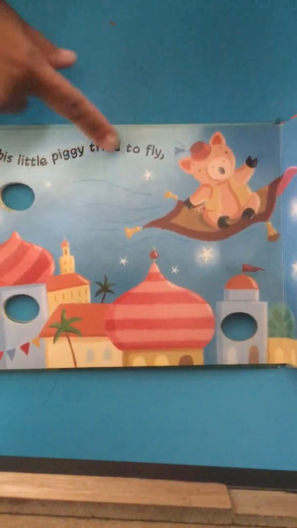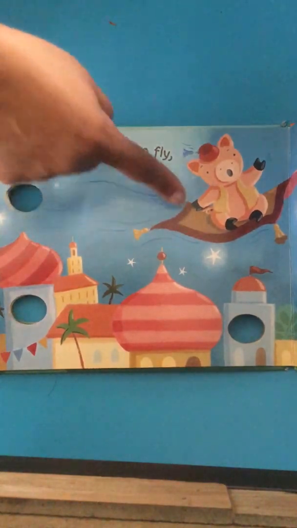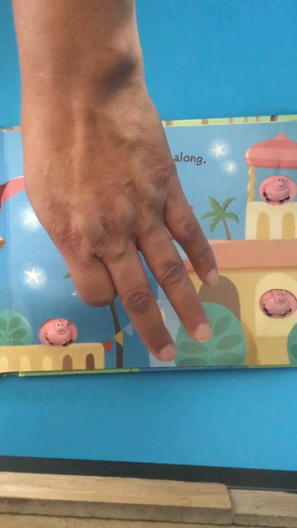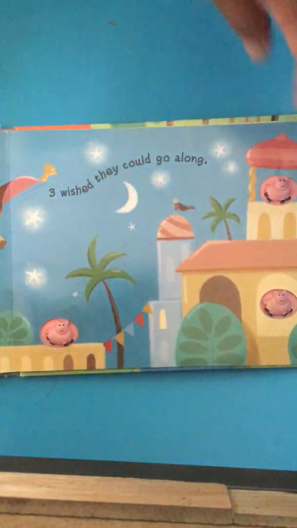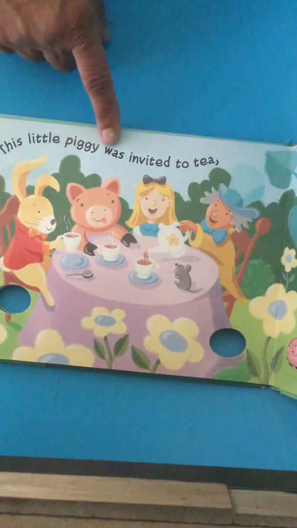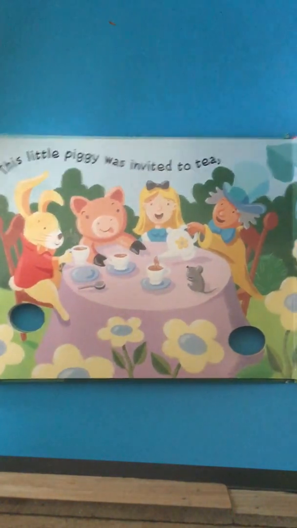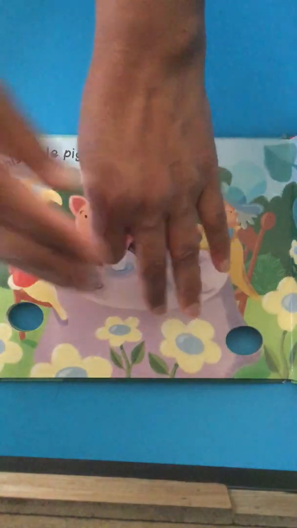This little piggy went to try to fly. Look on the magic carpet ride. So there was 4. Take away 1. Let's subtract. 3 wished they could go alone. This little piggy was invited to tea. So you had 3.